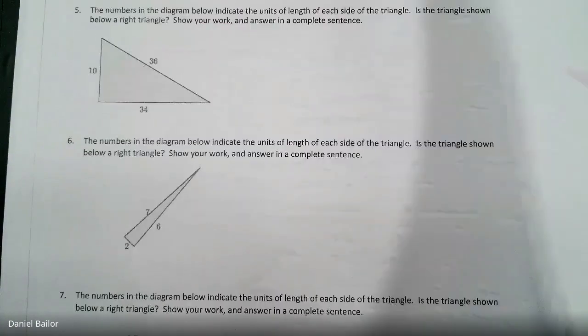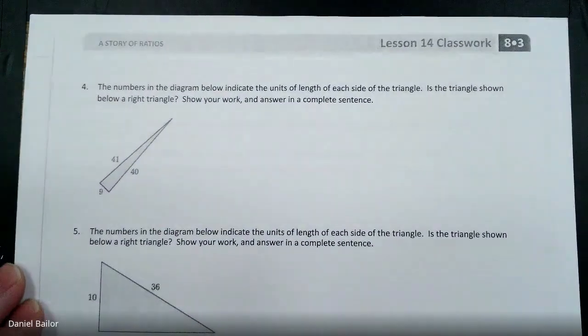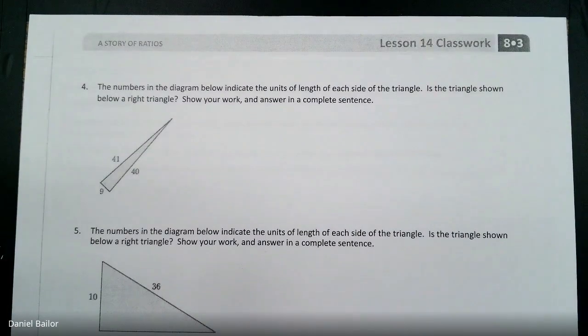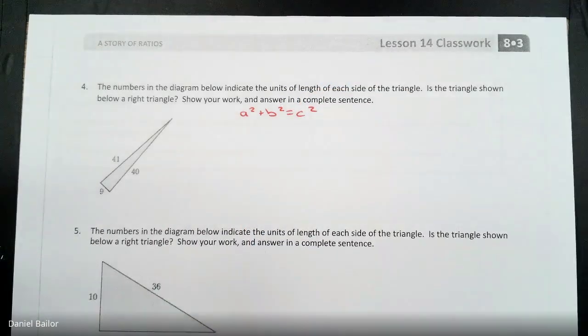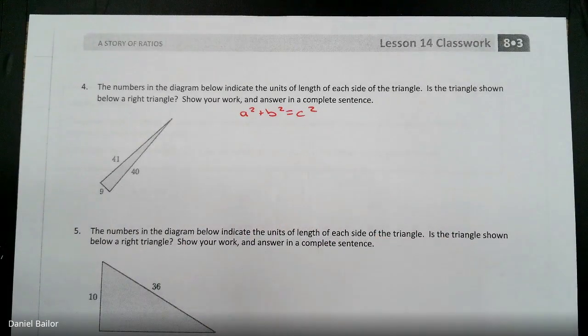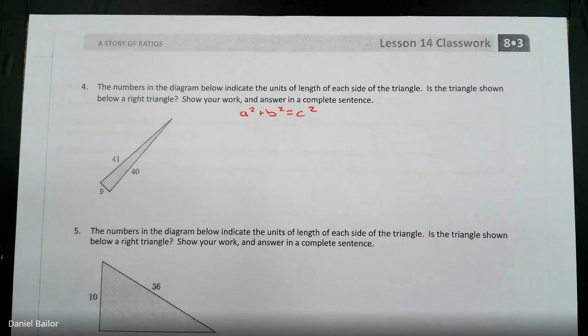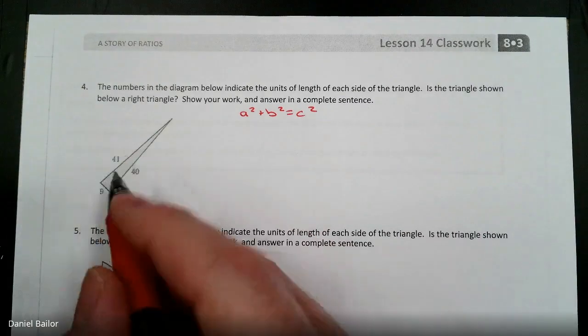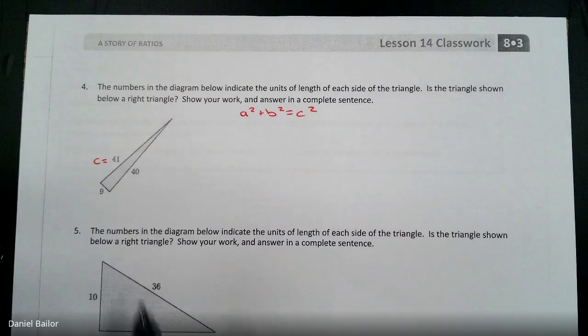Let's look at number 4 now on page 158. Let's test this triangle. Now, this triangle might be a little bit tricky to see. This is why I told you that hint about the hypotenuse. We are still going to use the Pythagorean theorem to test this, so we still need a squared plus b squared equals c squared. But for this one, it might be a little bit tough for you to figure out where is the hypotenuse, except I told you, the hypotenuse is always the biggest number, the biggest side, the longest side. So we have 9, 40, and 41. You know C has to be 41 because 41 is the biggest number.